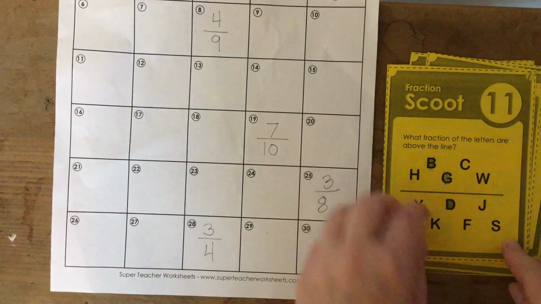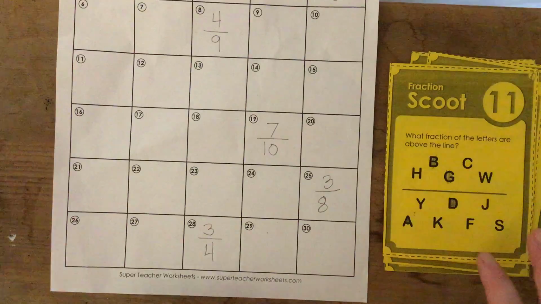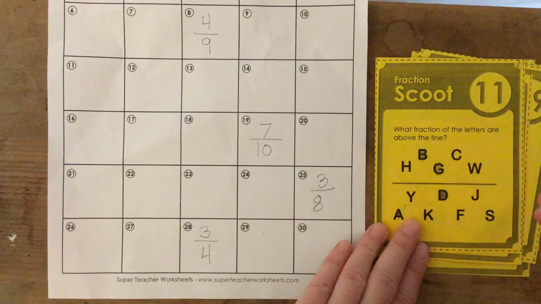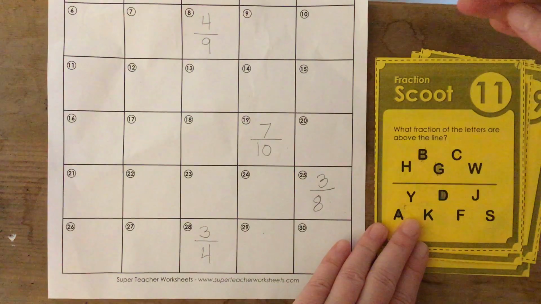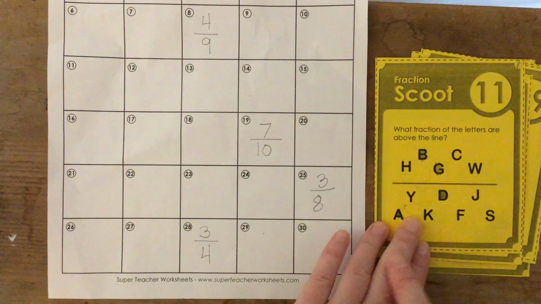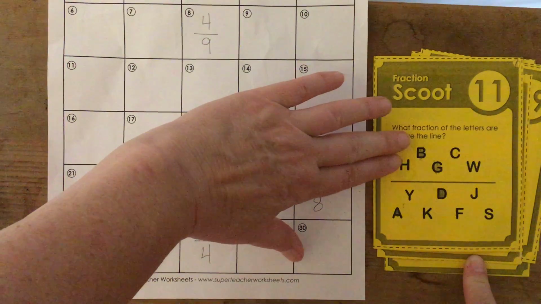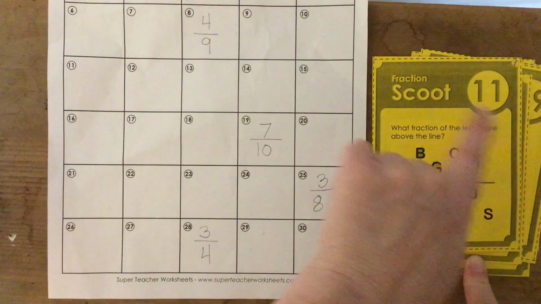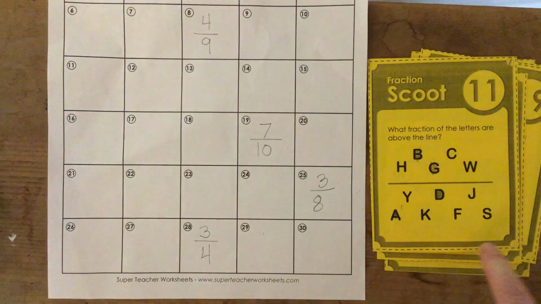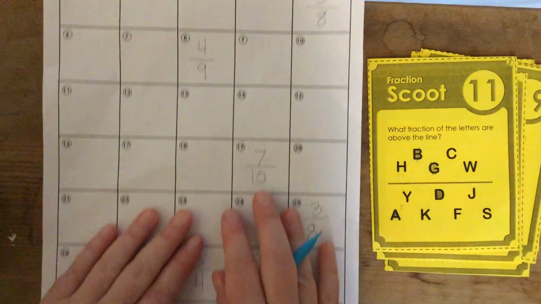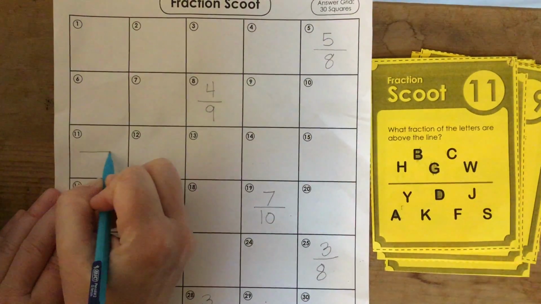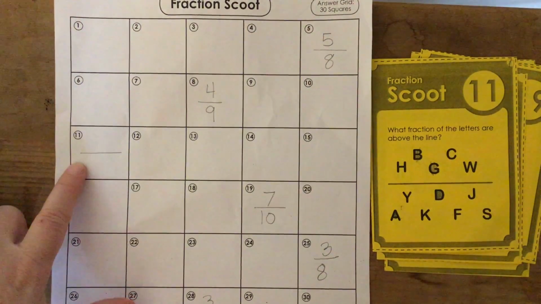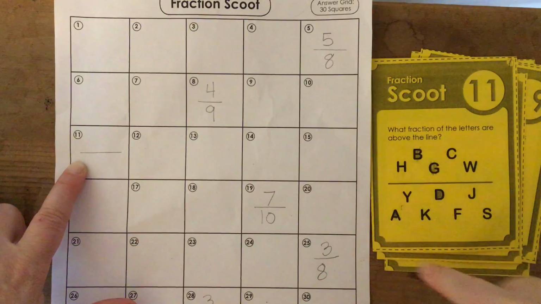Ooh, letters of the alphabet. Oh, and you can see somebody already marked on this from another year, but we can still do the work. And it says, what fraction of the letters are above the line? So we're talking about this group of letters. This is kind of set up like a fraction in a way, because we have that line, but we have to remember that the number on the bottom is how many letters there are all together.